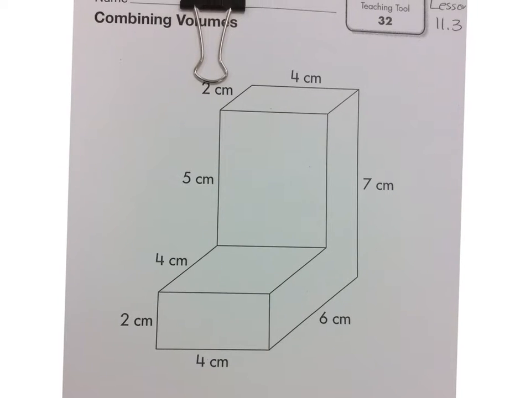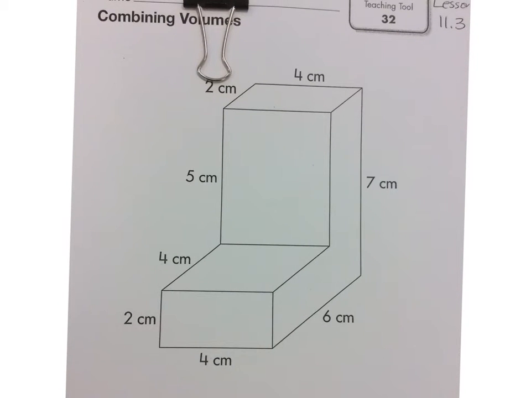Okay, yesterday, what did we talk about in class, guys? In math class, what did we find? We found the volume of a regular shaped rectangular prism. Well, today what we're going to talk about is we are going to continue to find volume.